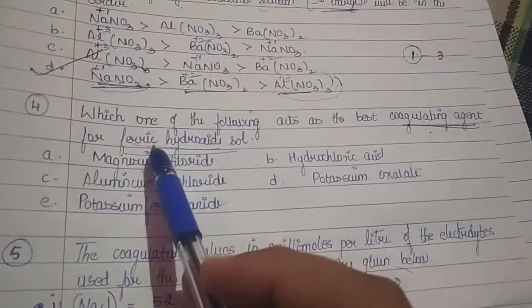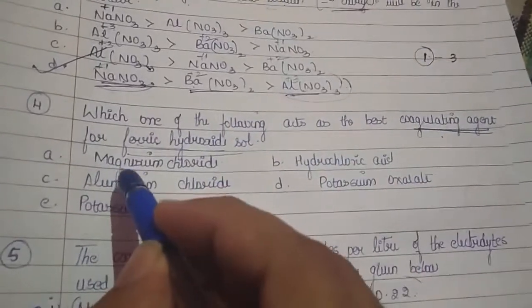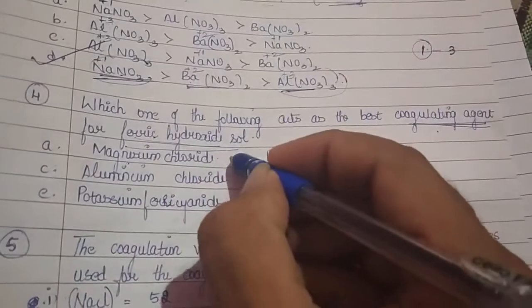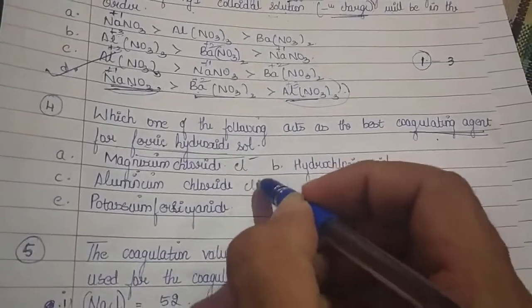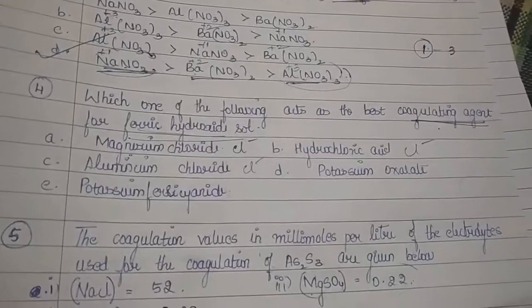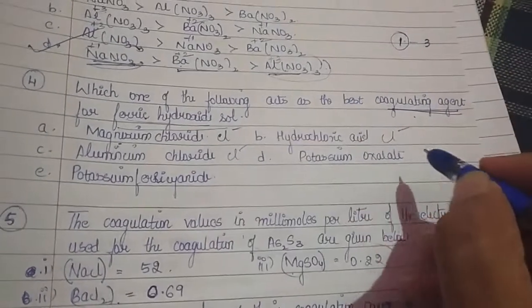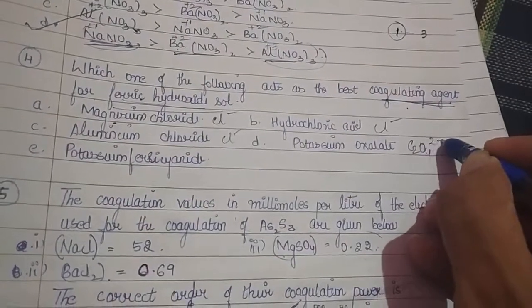So for the ferric hydroxide salt, look at magnesium chloride, which is having Cl minus, aluminum chloride Cl minus, hydrochloric acid Cl minus. Yes. Coming over here, potassium oxalate, C2O4 2 minus.